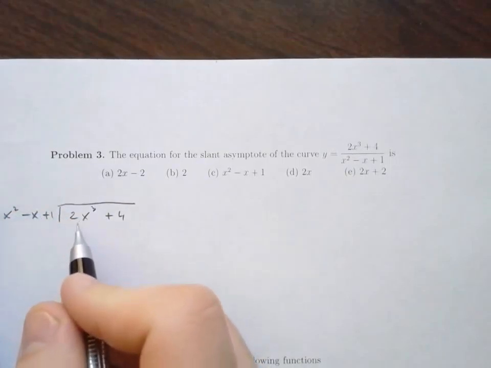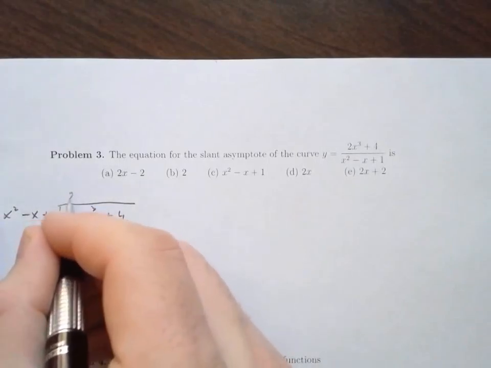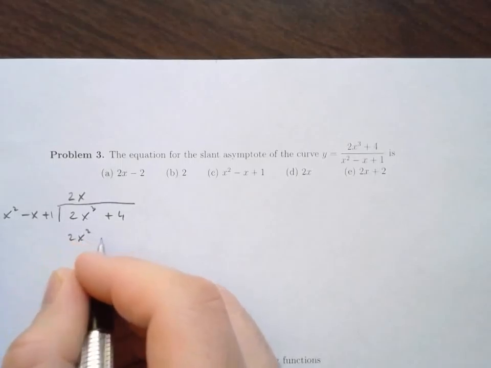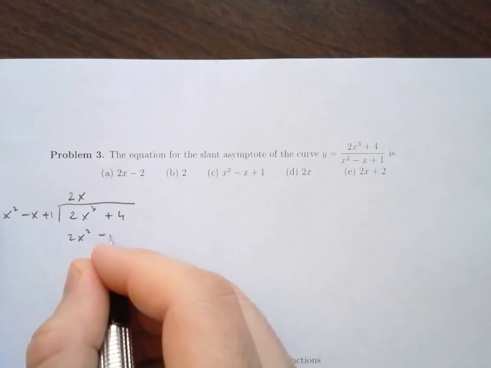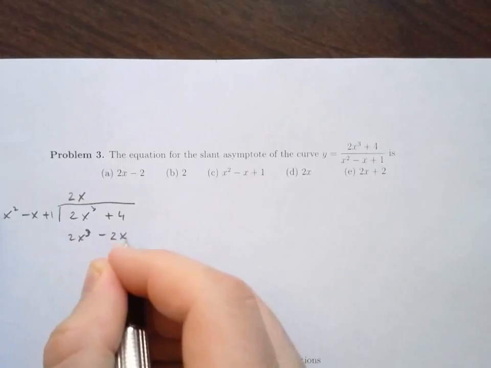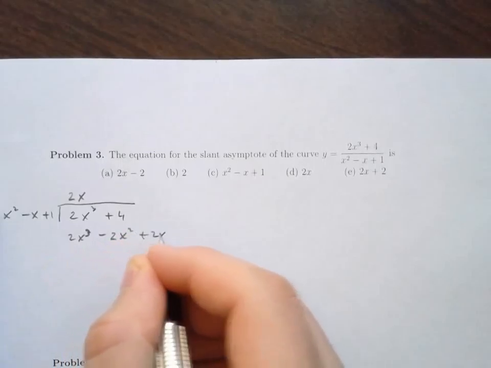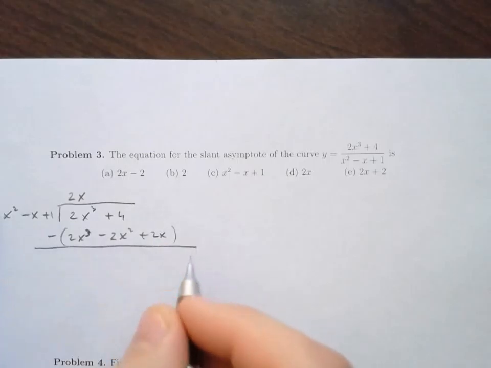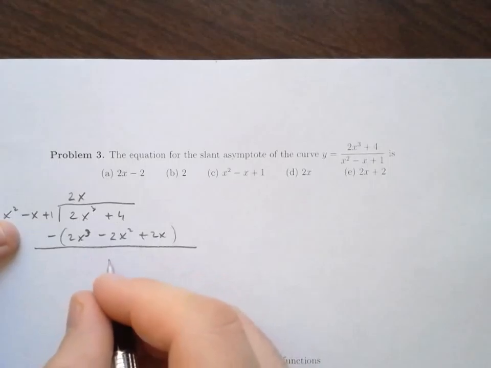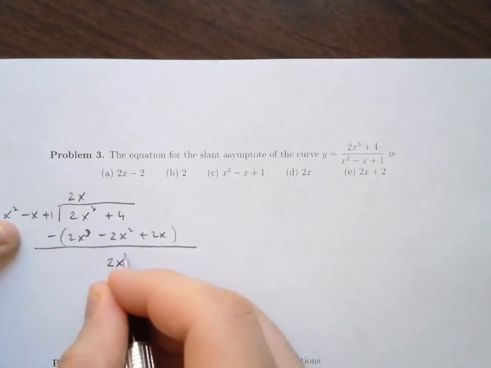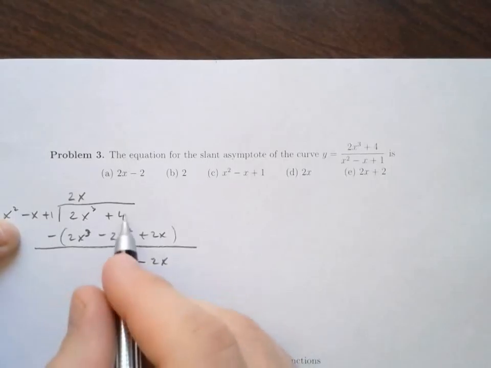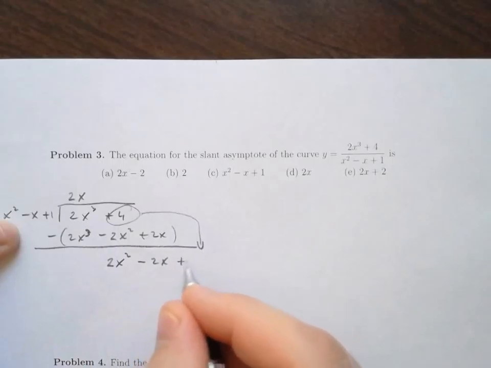So that means my first term is going to be 2x. I'm going to multiply. I get 2x cubed minus 2x squared plus 2x, and now I subtract that term. So the x cubed term disappears, the power drops by 1, so I'm left with 2x squared minus 2x, and I also have to bring down the 4, plus 4.